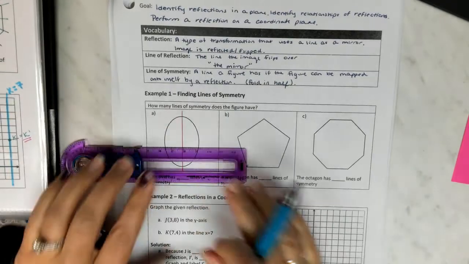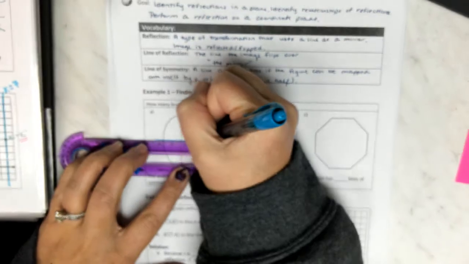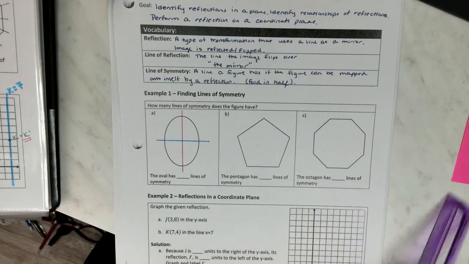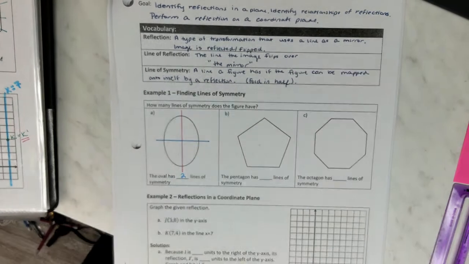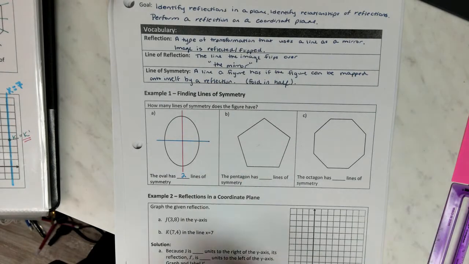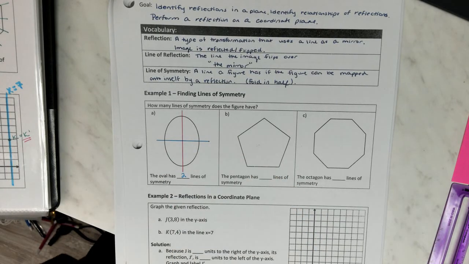You could also fold it or map the reflection this way. So there are two lines of symmetry. Be careful, because one of the things that a lot of people will do is they'll draw in their two lines, then they count them on the outside. They count 1, 2, 3, 4, and they think of that as 4. Maybe not so much with that one, but when you get more of the lines, that seems to be what happens.